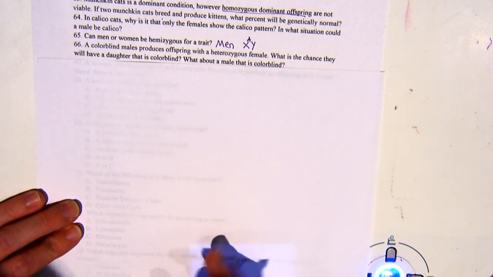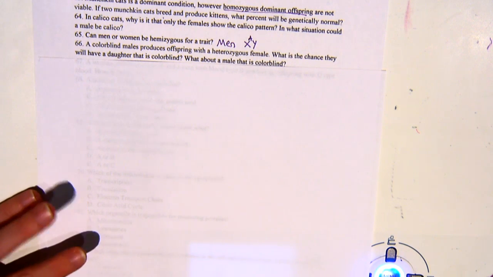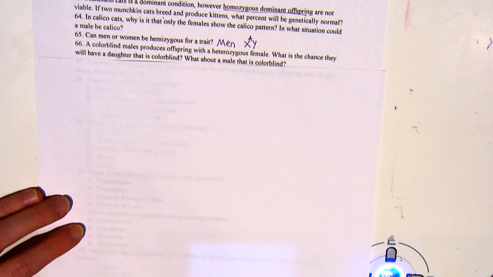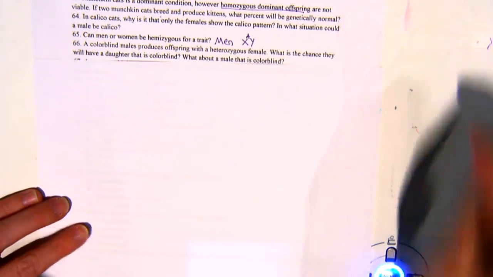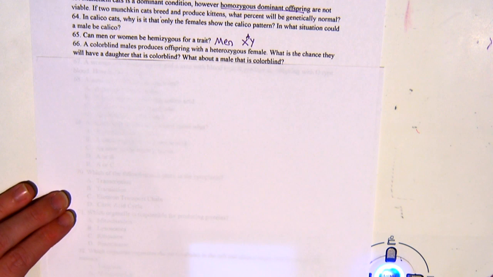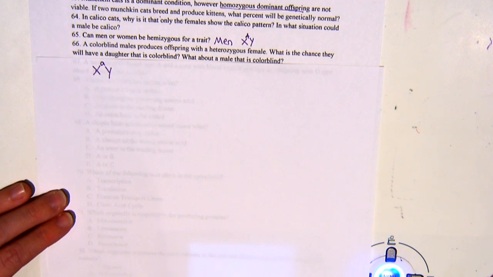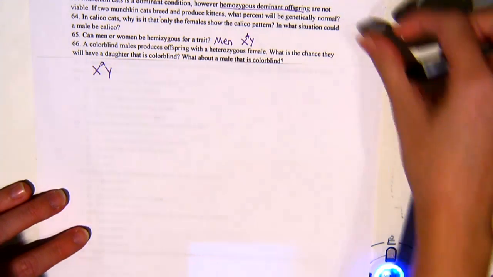66. A colorblind male produces offspring with a heterozygous female. What are the chances they have a daughter that is colorblind, and then what about a male that is colorblind? If the male is colorblind, we have to know that this is an X-linked trait, so his X is going to have the recessive allele. Although they didn't tell you that.